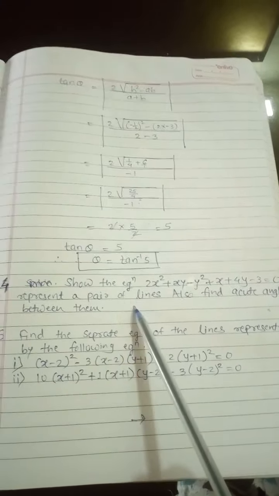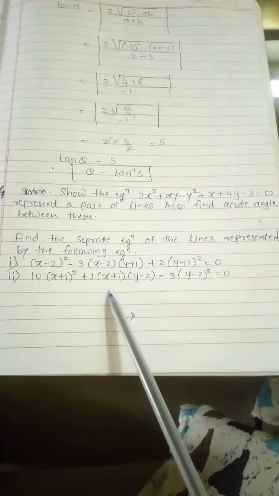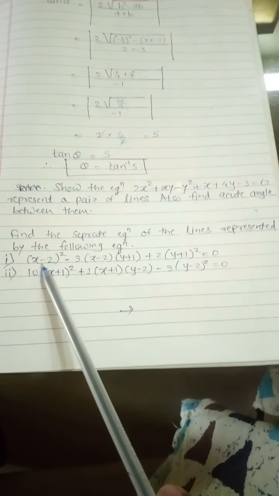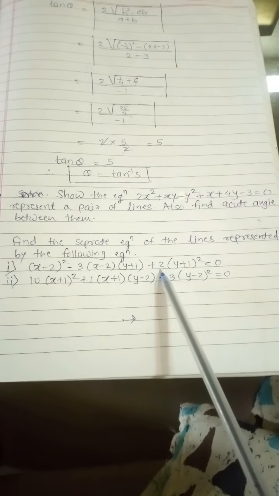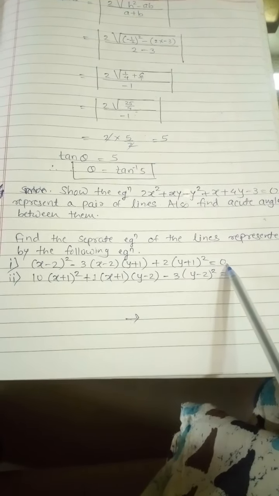Now we are going to solve question number 5. Find the separate equations of the lines represented by the following equations. We have to solve two examples. I am going to solve the first example, that is (x minus 2) square minus 3 into (x minus 2)(y plus 1) plus 2 into (y plus 1) square is equal to 0. Just observe the examples: x minus 2 is repeated, y plus 1 is repeated. Same for the second one, x plus 1 and y minus 2. I am going to show the method for the first example. You have to solve the second one for your homework.